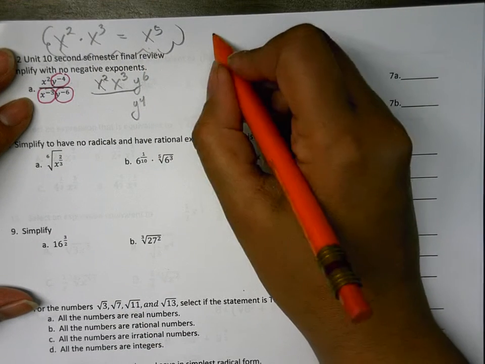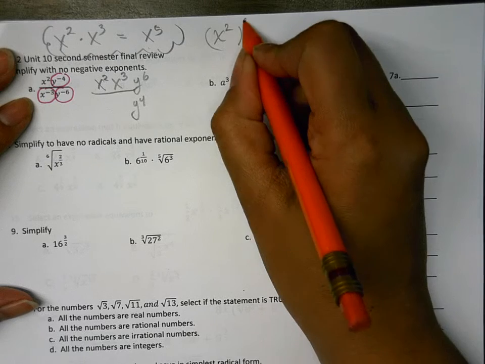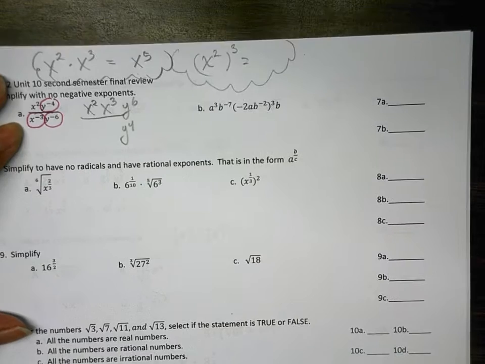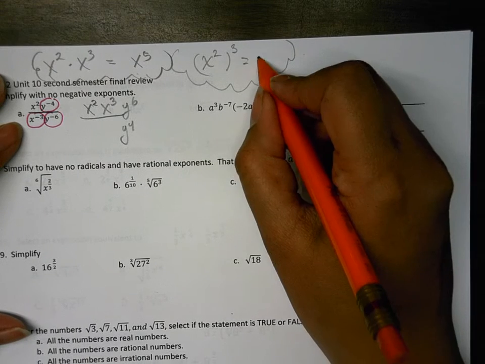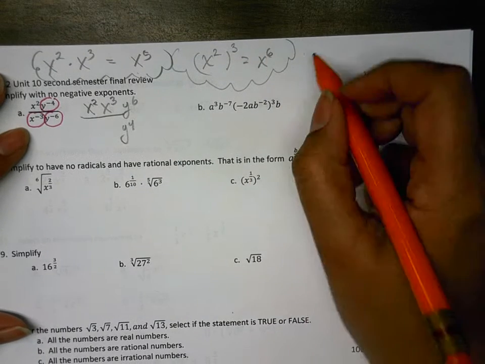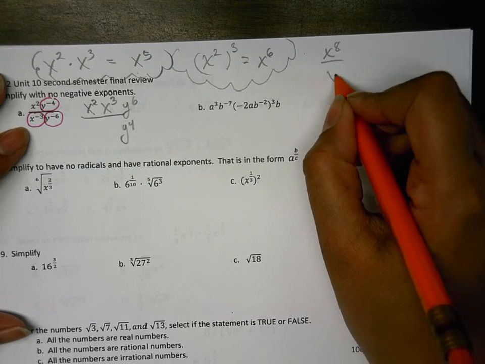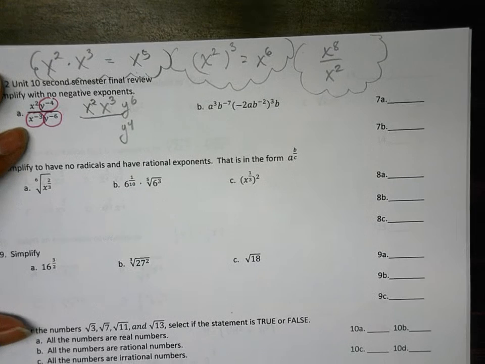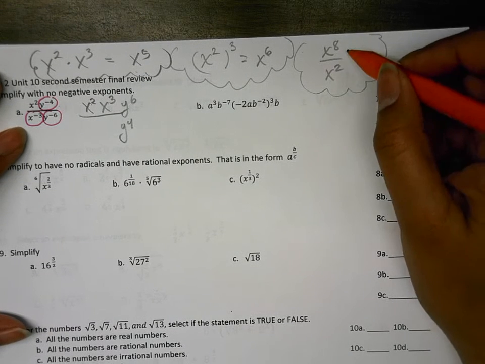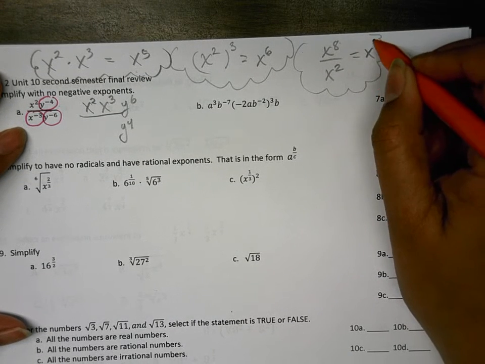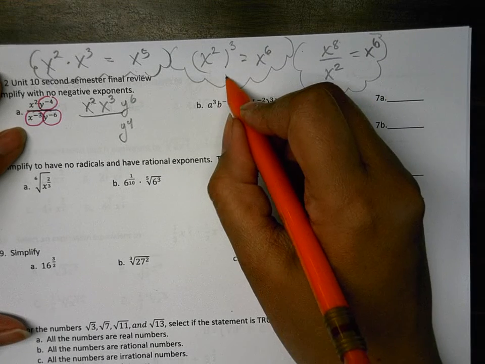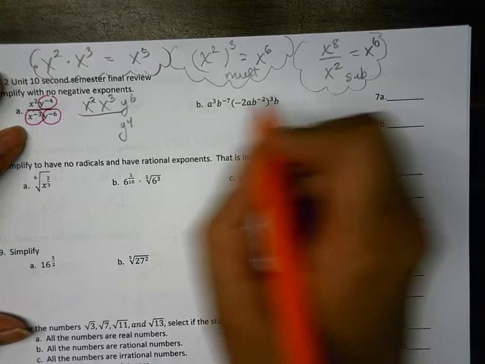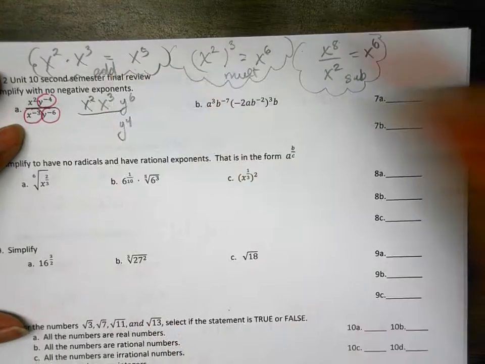All right, the other one you need to remember is x squared raised to the third. What about that one? Do we add or multiply? Multiply. So it's x to the 6th. And the last one, x to the 8th over x squared. Add, multiply, subtract, divide. What do we do? Subtract. We don't divide. 8 take away 2 is what? So know when you are multiplying, when you are subtracting, and when you are adding.